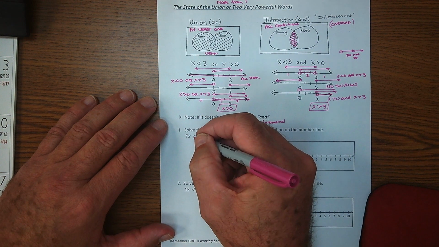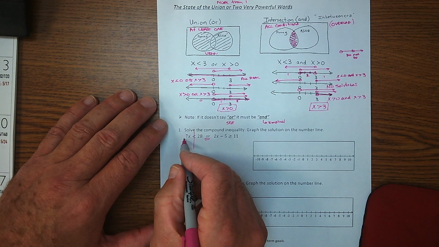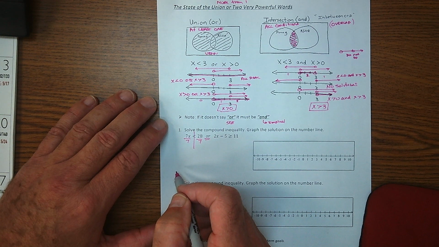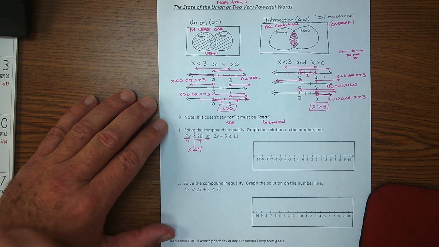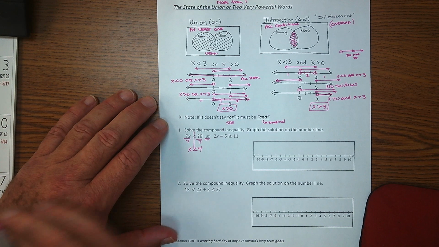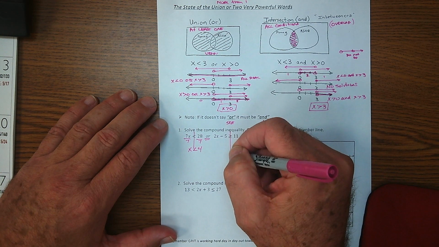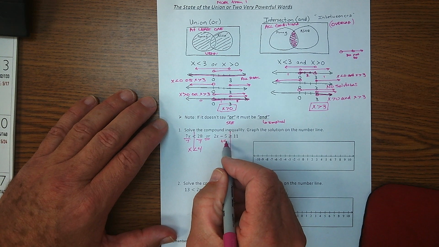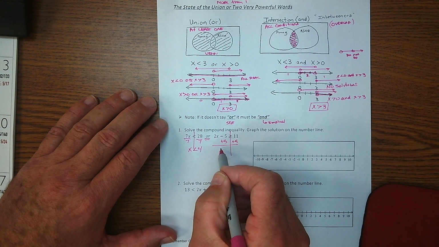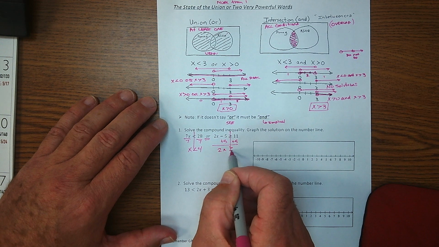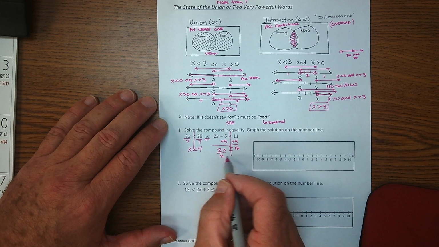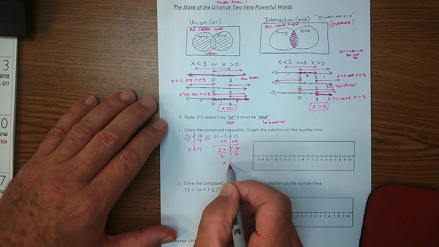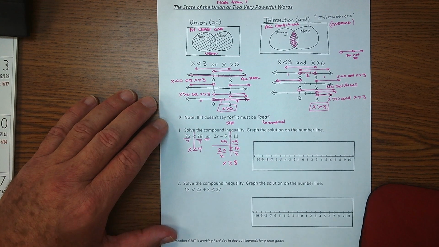I'm going to solve this inequality over here, so please follow along and write this down. Divide both sides by 7. I got x is less than 4. Okay, there's the first one done. Second one, equal sign or inequality sign. Add 5 to both sides. I get 2x is greater than or equal to 16. Divide both sides by 2. I get x is greater than or equal to 8.